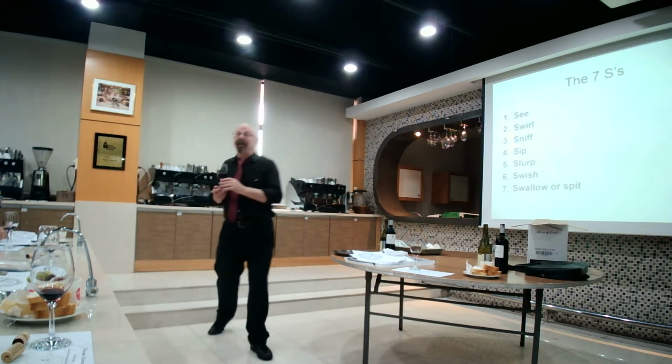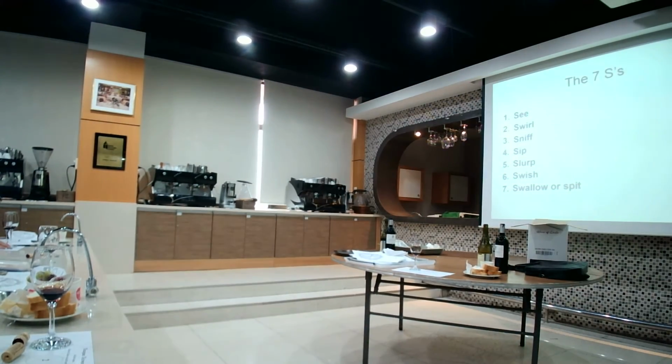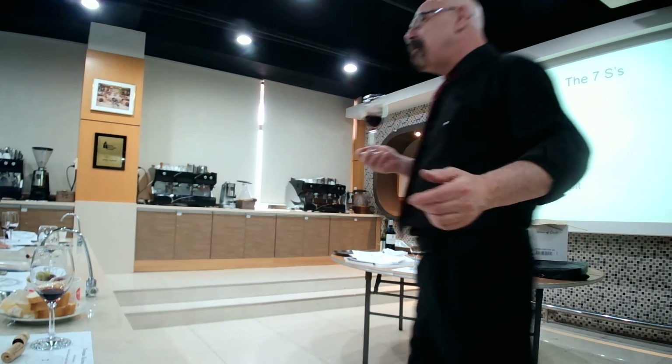I did this in the right order, because you always go lighter to heavier. This is much more tannic, and actually not that much flavor to it.